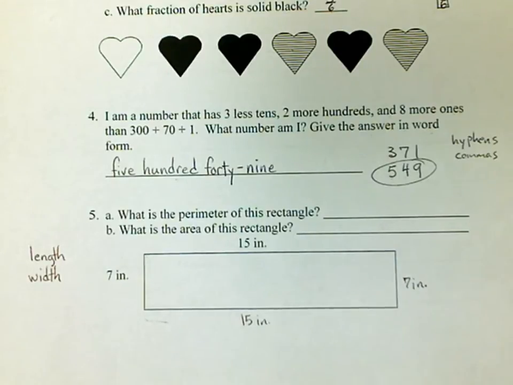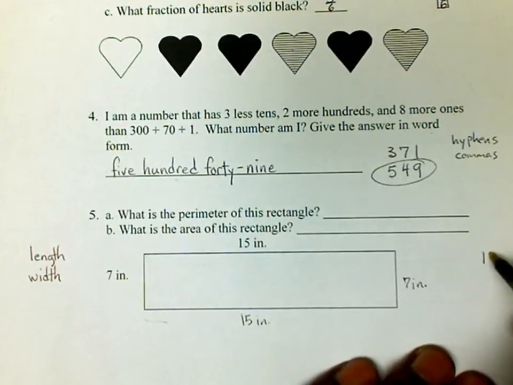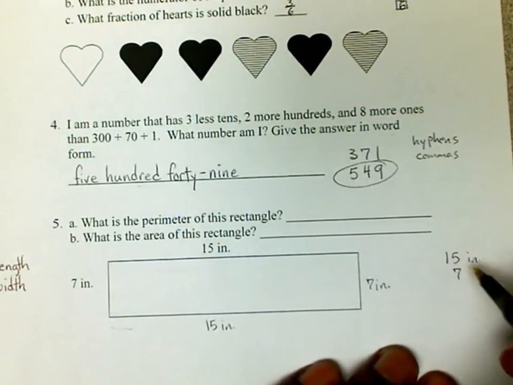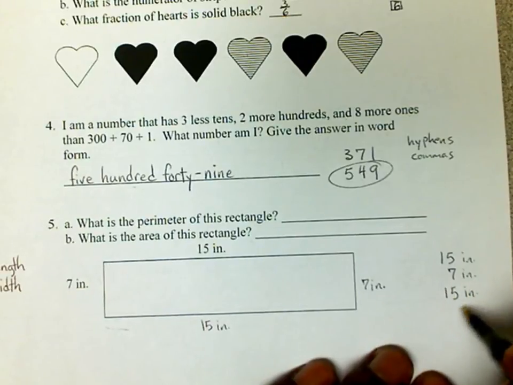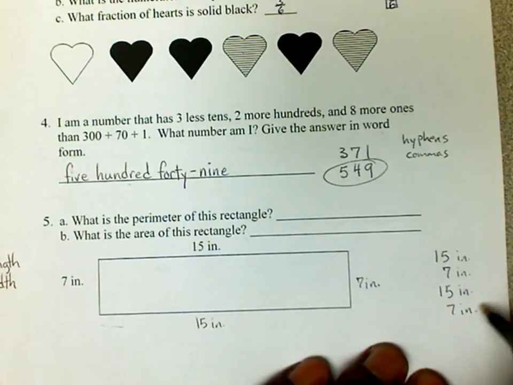How many sides do we have? We have 4. So let's add them. 15, 7, 15, and 7. And I'm labeling with inches. I'm going to add all these together.